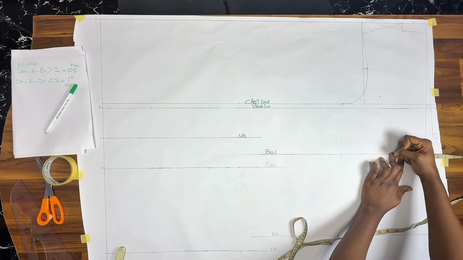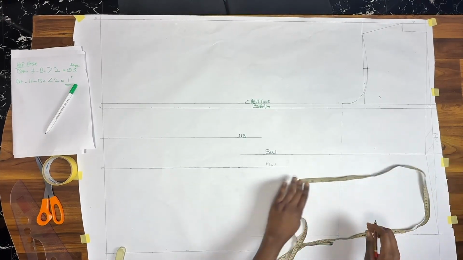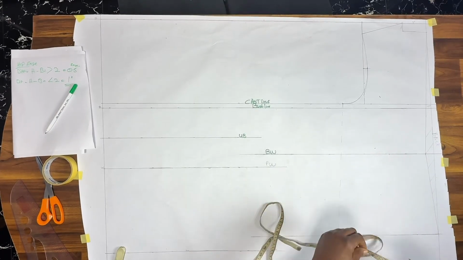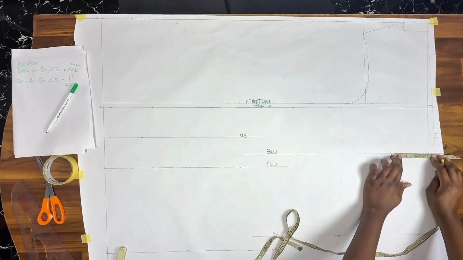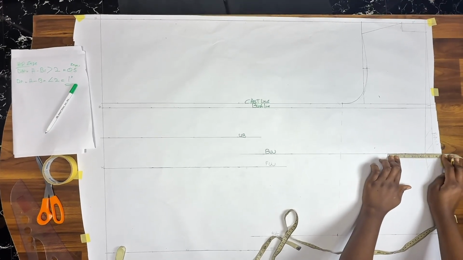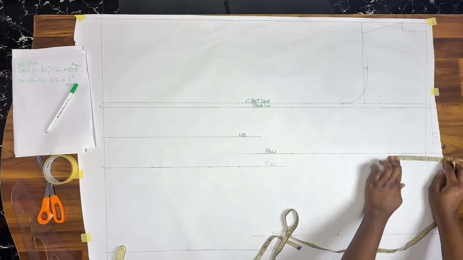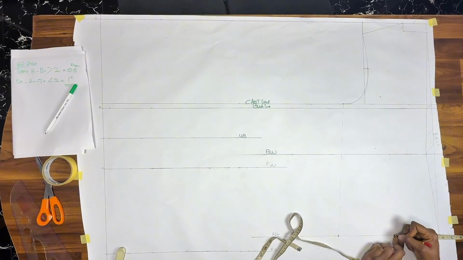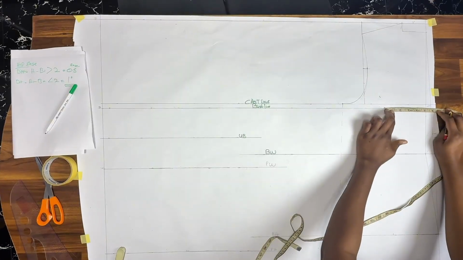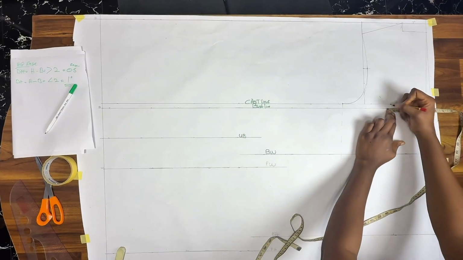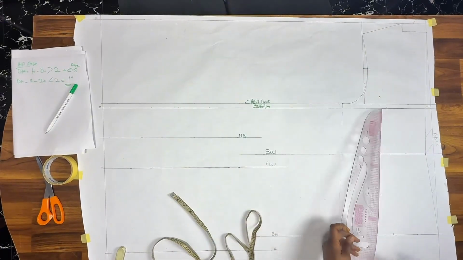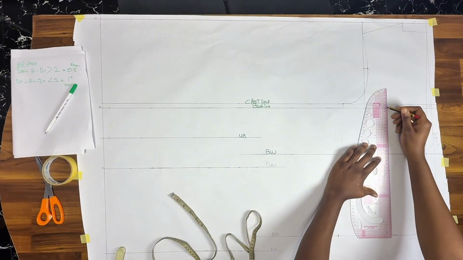And then mark it. So what you're going to do is just draw a straight line. But I'm just trying to make it equal. I want to make it equal. Now here is 4.5. I'm just trying my best to make it equal. So now go ahead to draw.